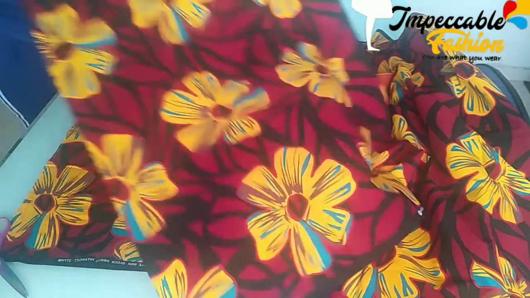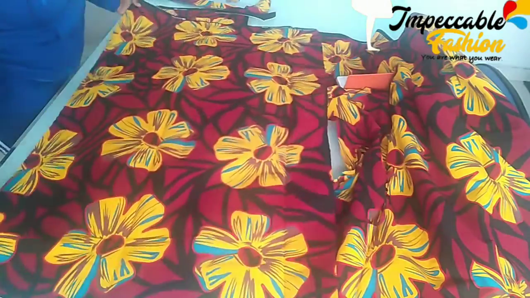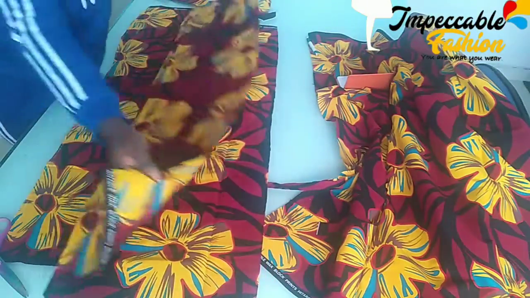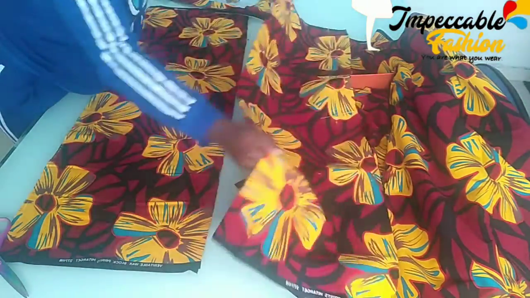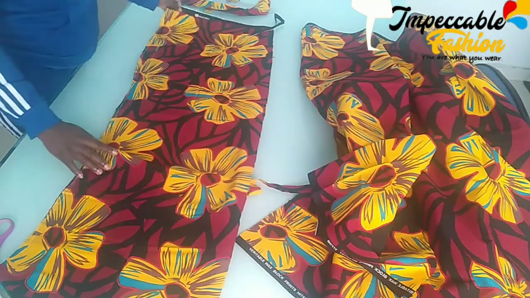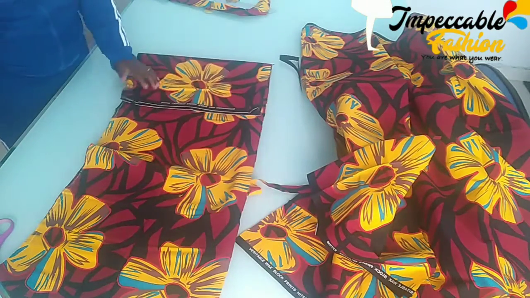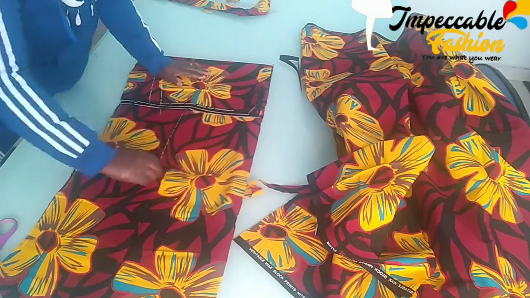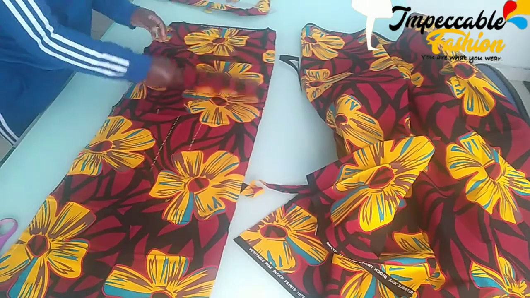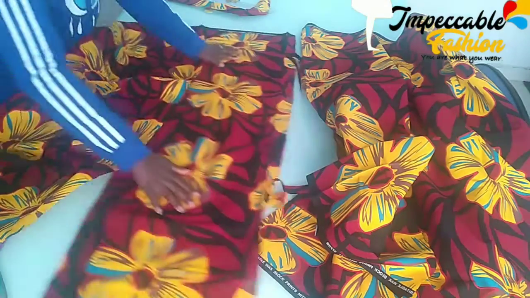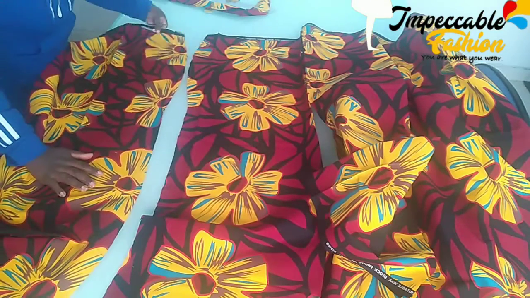You can go ahead and line it. You can give it a full lining. You can decide to make it a short lining. You can decide not to line it. Depends on what you are doing. So I just mark some chalk on it to indicate the wrong side and the right side of the fabric.